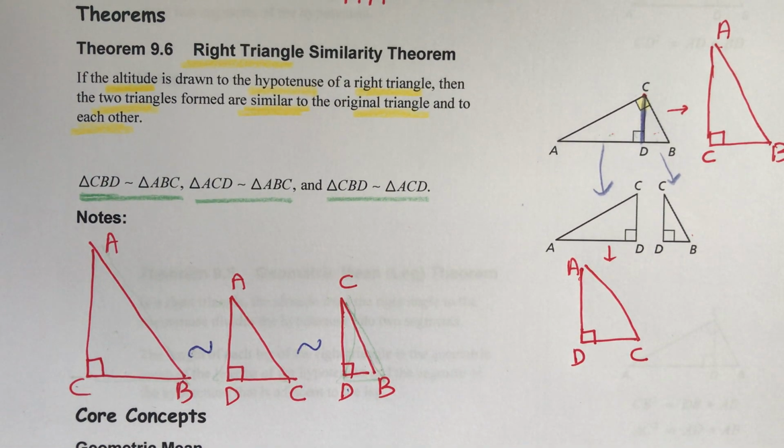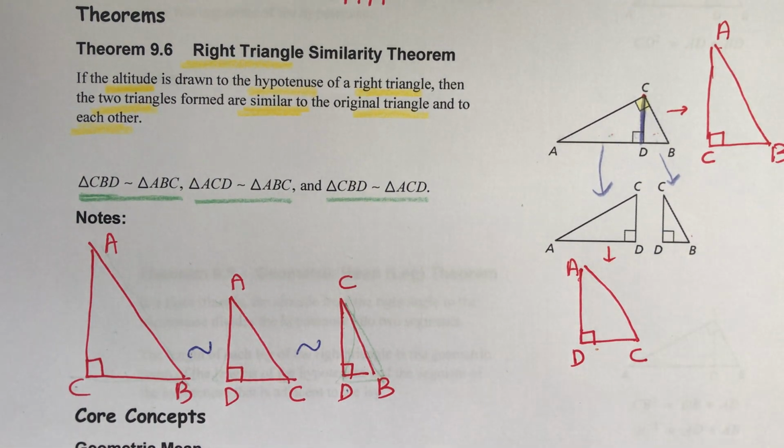So if we drop a perpendicular in a right triangle from the point where the 90-degree angle is formed, then the two smaller triangles are going to be similar to each other as well. They will be similar to the original bigger triangle. That's the right triangle similarity theorem.